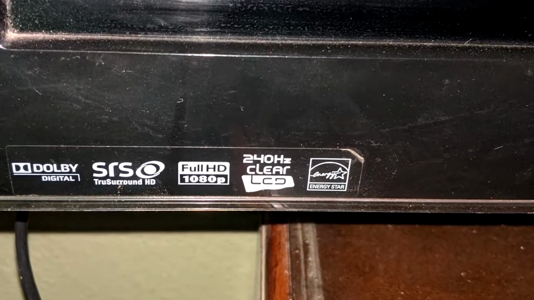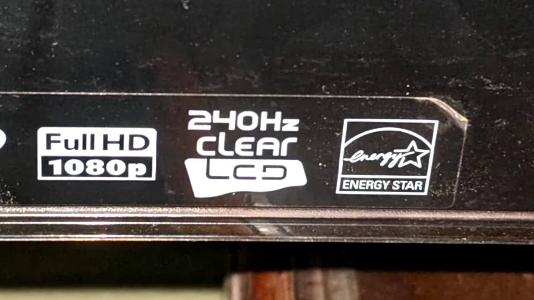However, in the past decade or so, there have been TVs listed at 120 hertz or 240 hertz, but then it has some other marketing terminology like clear LCD or true motion or whatever. And that's just some processing power to make the video look smoother. But in reality, the higher refresh rate doesn't look that way.